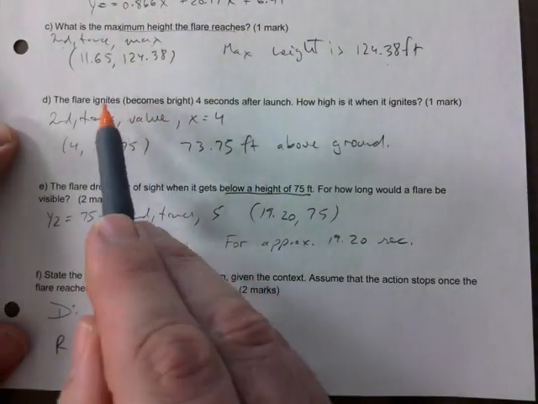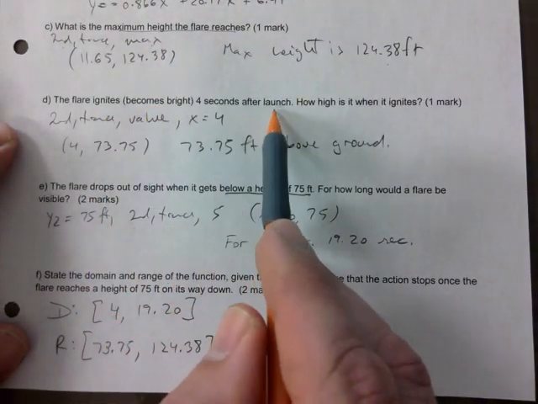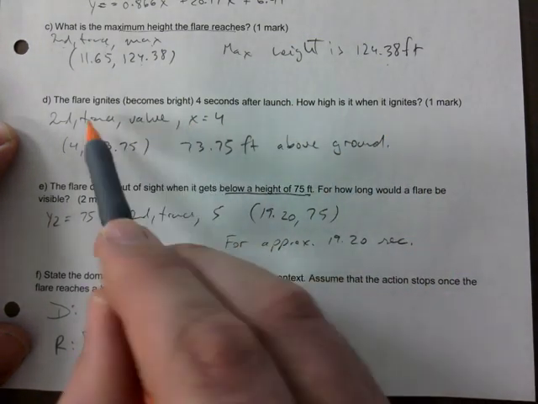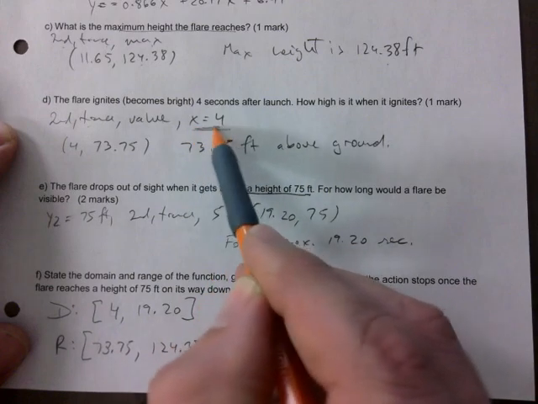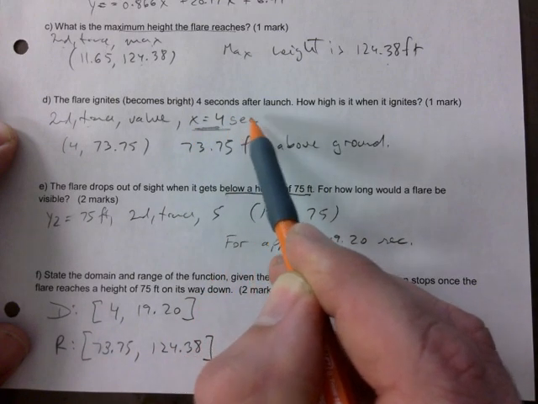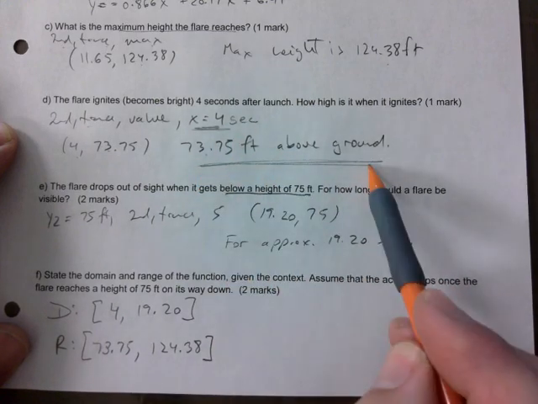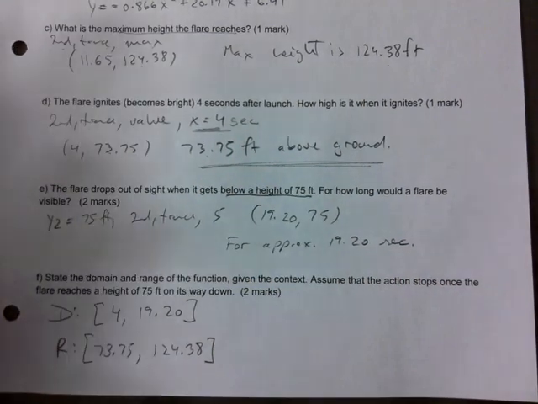The flare ignites, becomes bright 4 seconds after launch. How high was it when it ignites? So second trace value, x is equal to 4, right? This is my time. Plug that in, and then you get the y value, which is this. Okay, so 1 mark for everything.